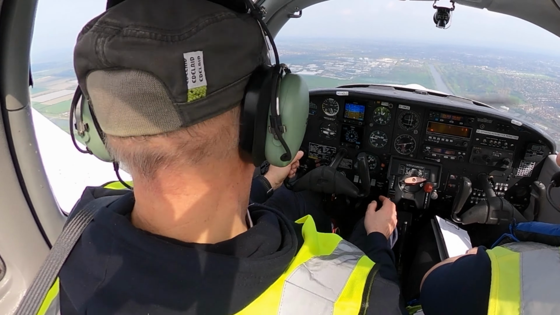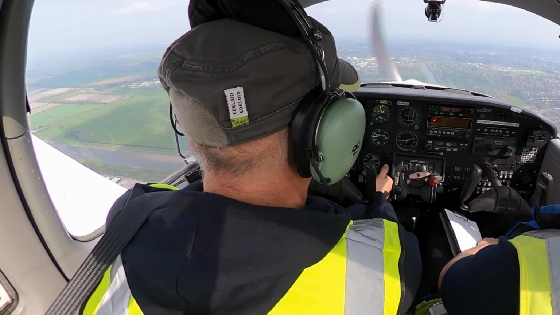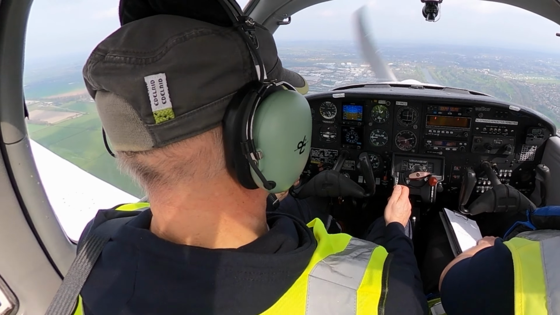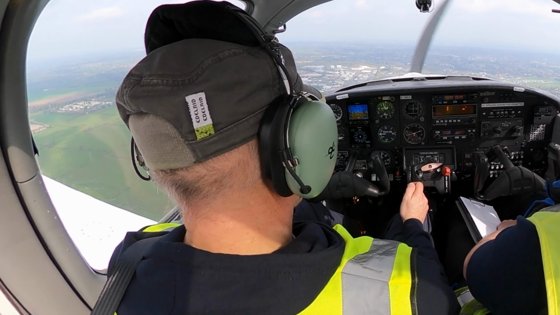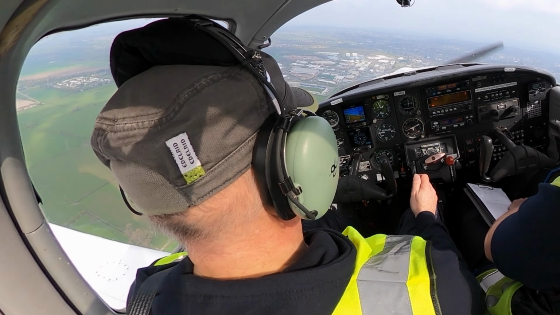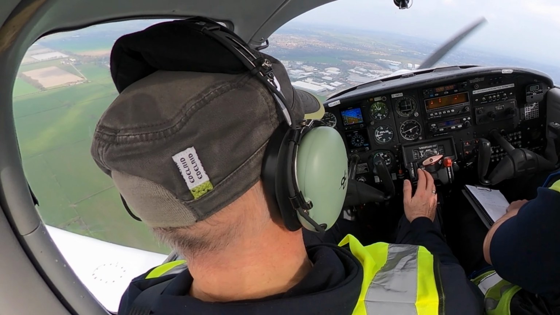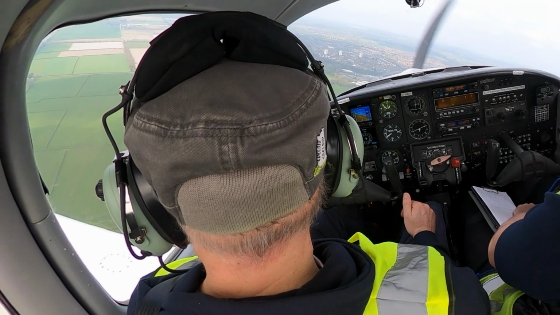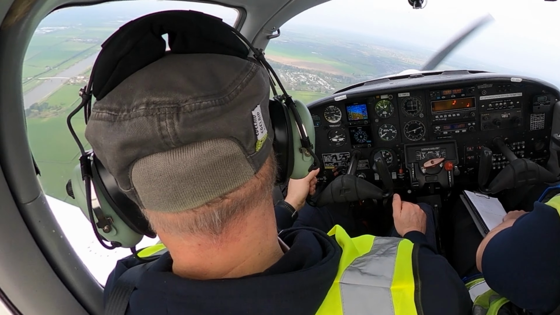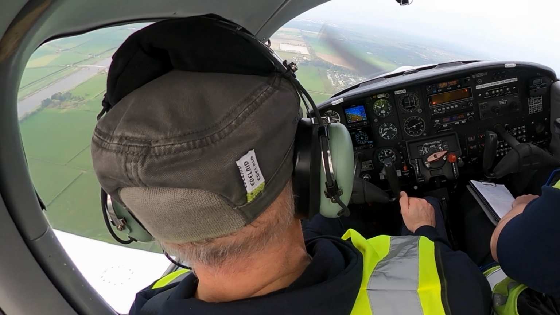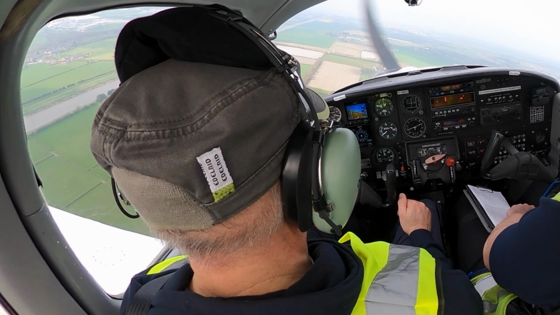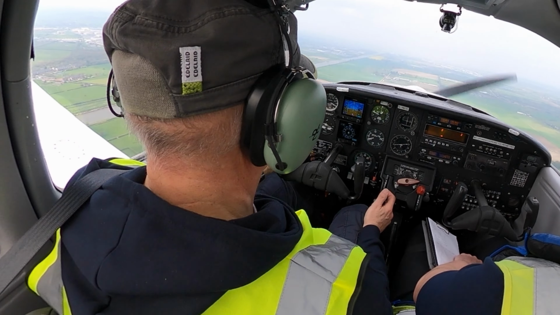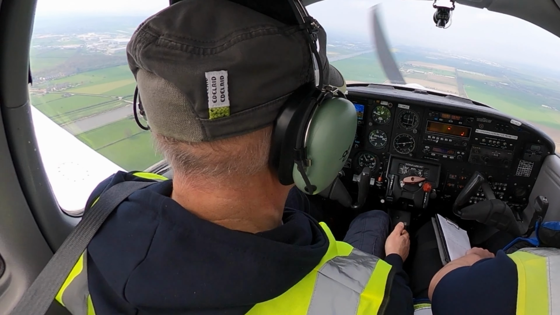Now we want to anticipate the turn, so carb heat on. We're anticipating the turn onto the base leg. At Harden we want to turn, there's a row of trees or a caravan site. We want to just turn left onto the base leg, throttle back so we can come down to 70 knots, first stage of flaps.